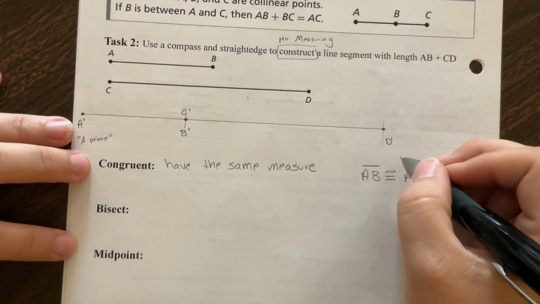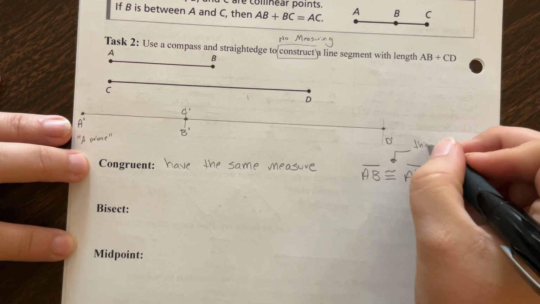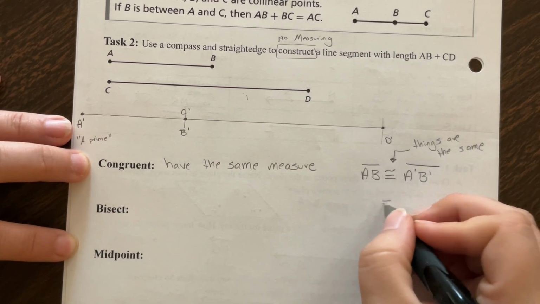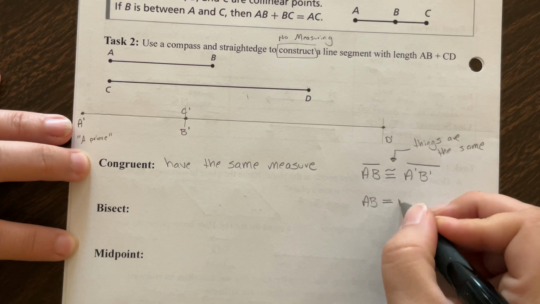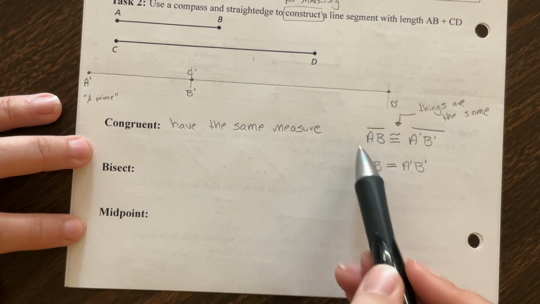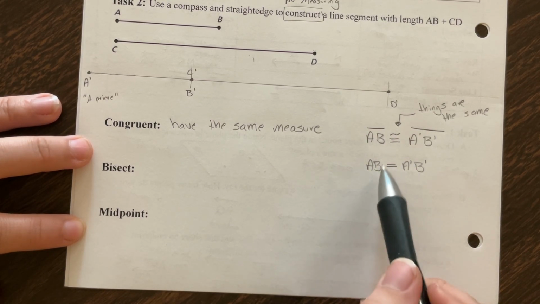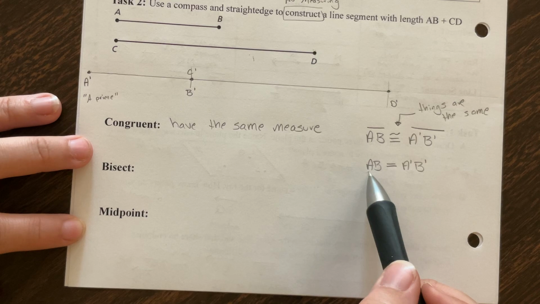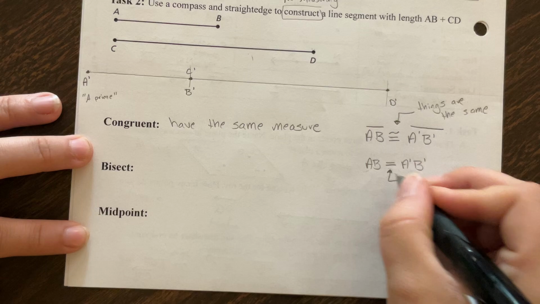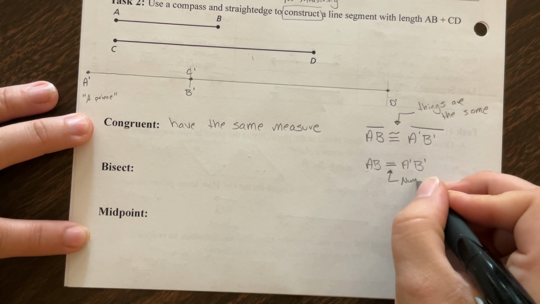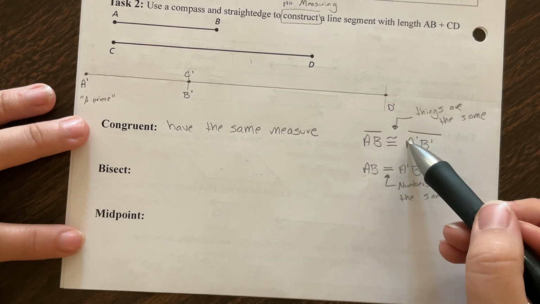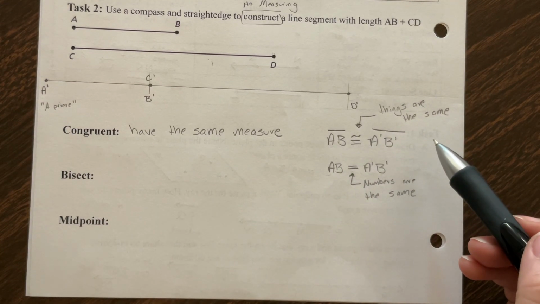We use the congruent symbol to show two things are the same. We use the equal symbol to denote two numbers. So the difference here, this symbol above tells me that this is a thing, it's a segment. This does not have a symbol above. This is a distance, it's a number. So we use an equal sign. The equal sign is used when numbers are equal, numbers are the same, whereas we use the congruent symbol when two items or things are the same.